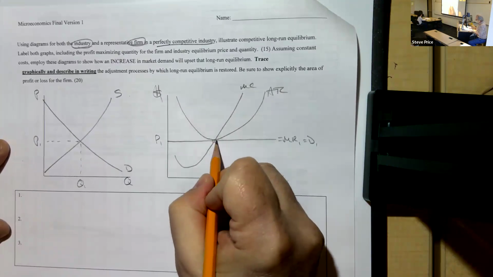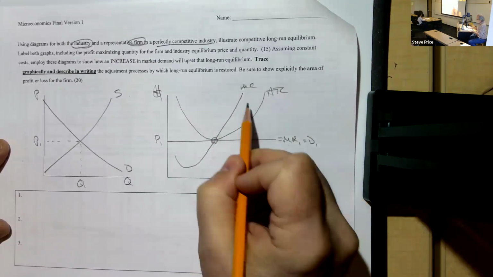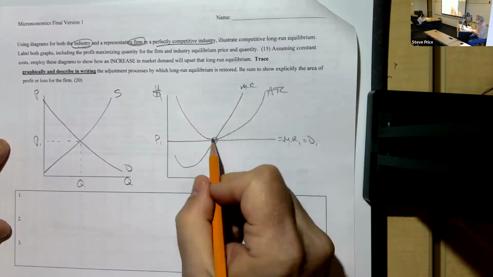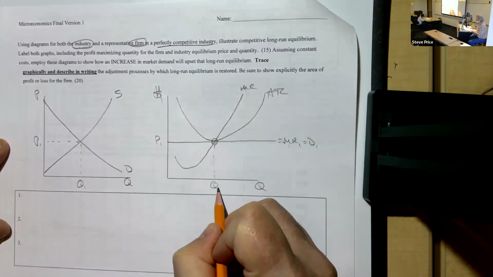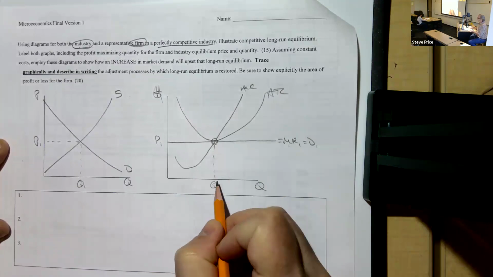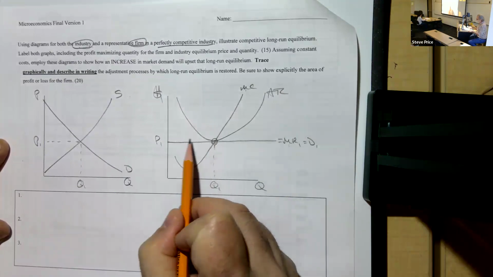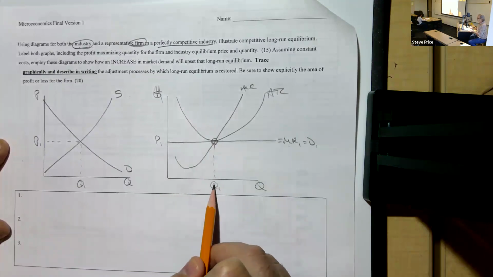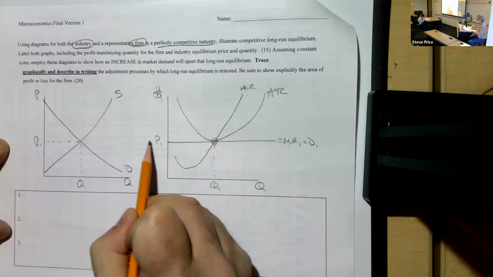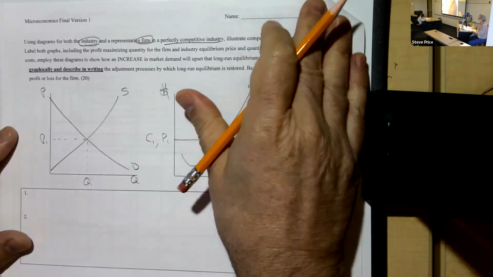So point of intersection is right here, where marginal revenue, marginal cost are meeting. And then remember also, this is showing revenue, P times Q, but it's also showing costs, Q times ATC. So we need to put a C1 over there to show they're starting off all making a normal profit.